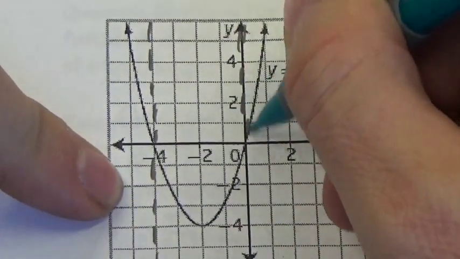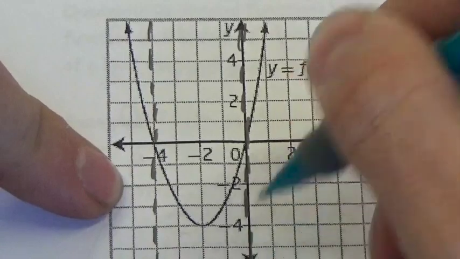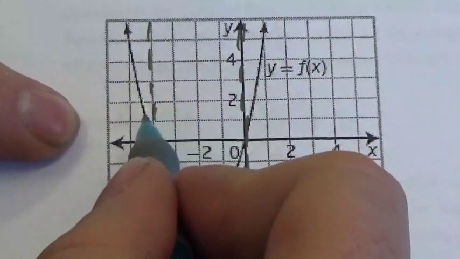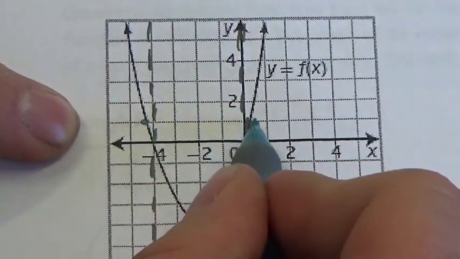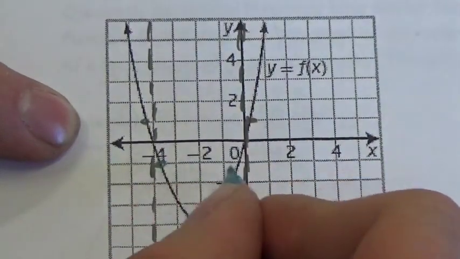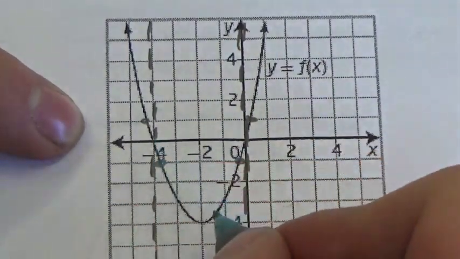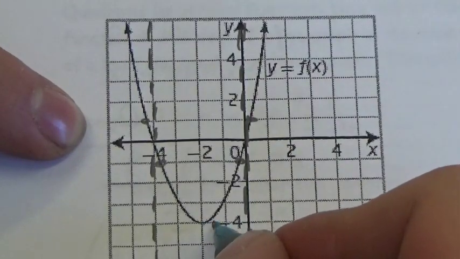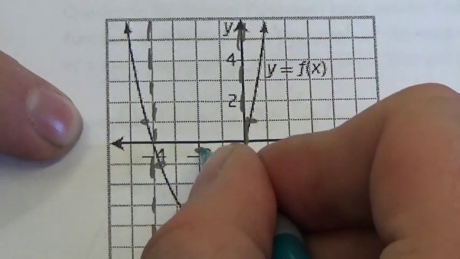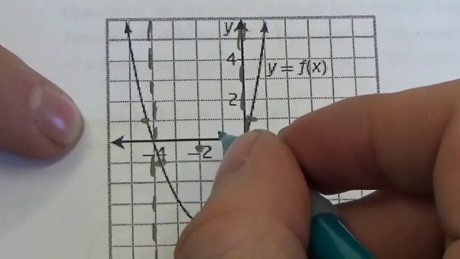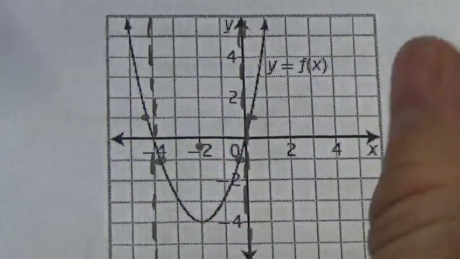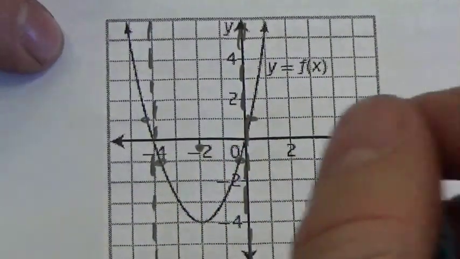It's going to be a little harder to see here because it's right along the y-axis. And then our invariant points where the graph goes through 1 or -1. And then here, our vertex, our minimum, -2, -4 is going to become that maximum -2, -1/4. Remember, it's the y-coordinate, not the x-coordinate that we're reciprocating.